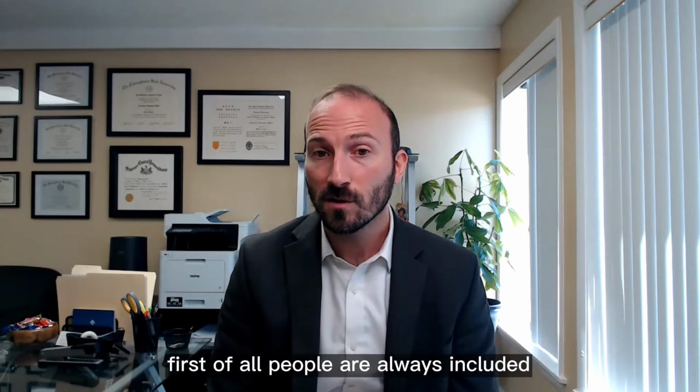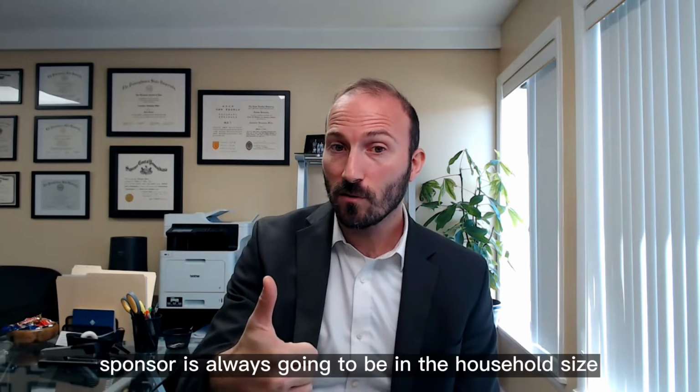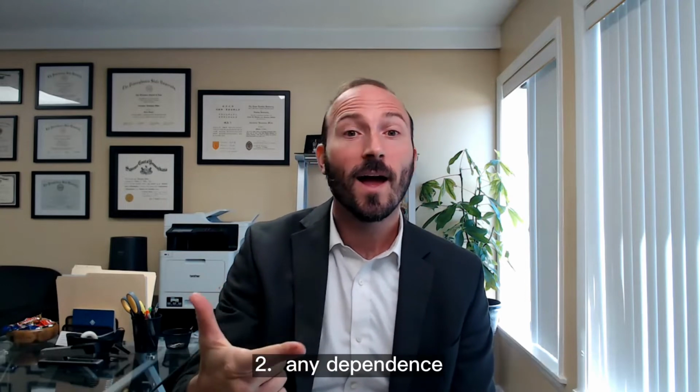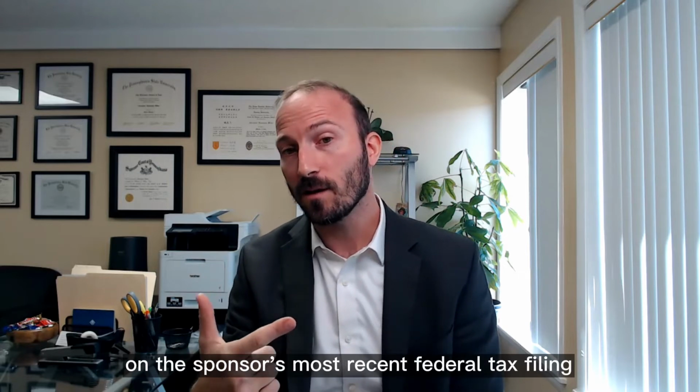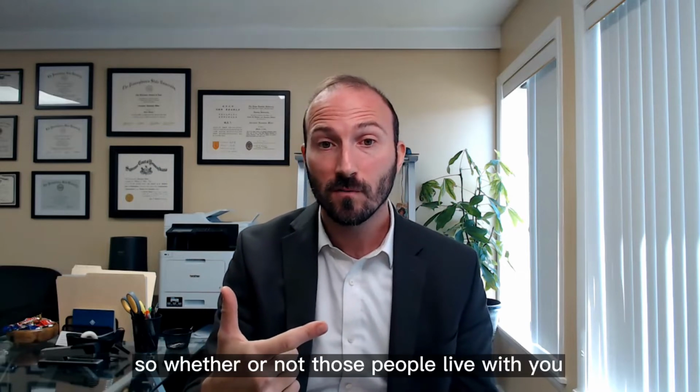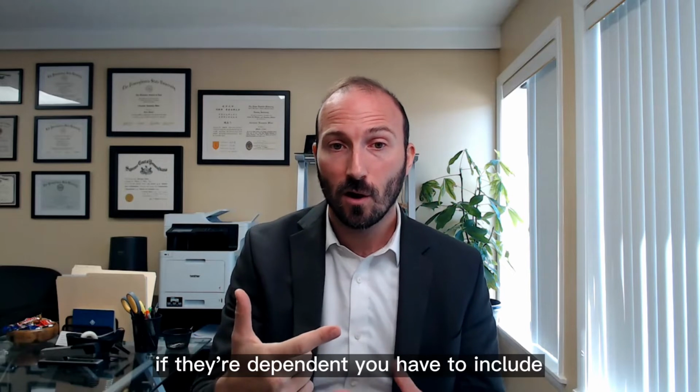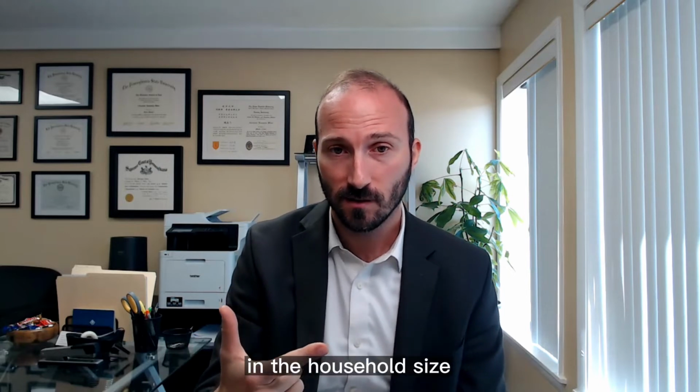First of all, people who are always included. 1, the sponsor. The sponsor is always going to be in the household size. 2, any dependents on the sponsor's most recent federal tax filing. So whether or not those people live with you, if they're dependents, you have to include all of the dependents in the household size.